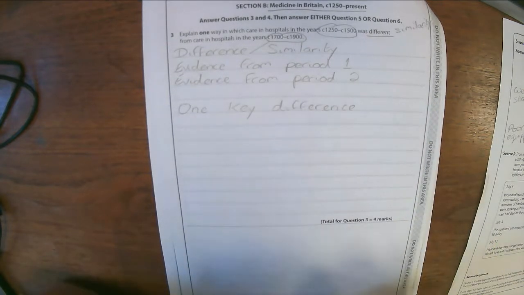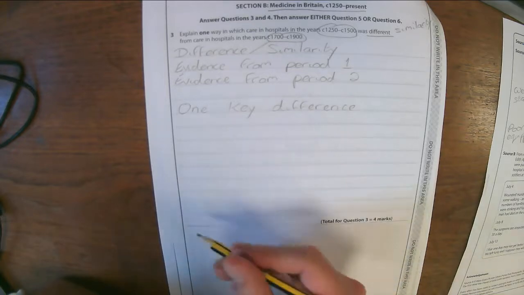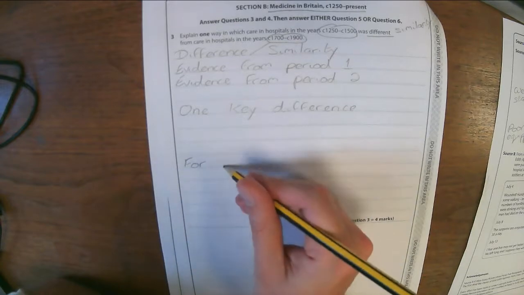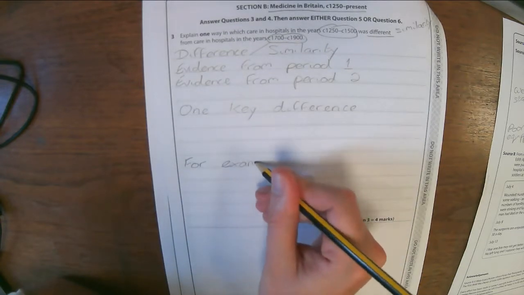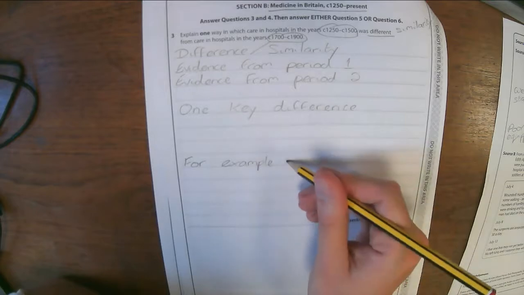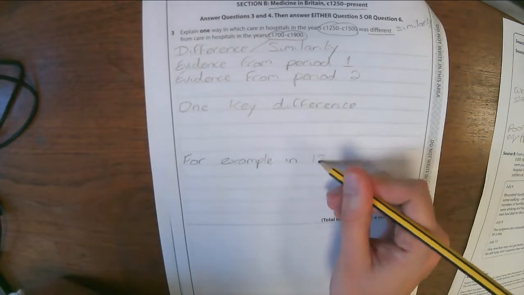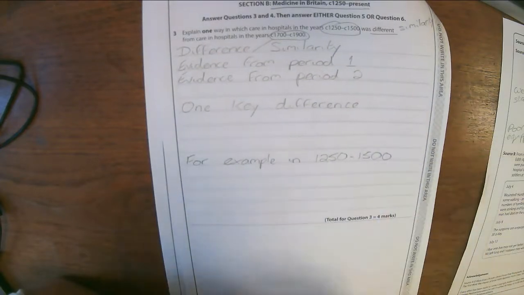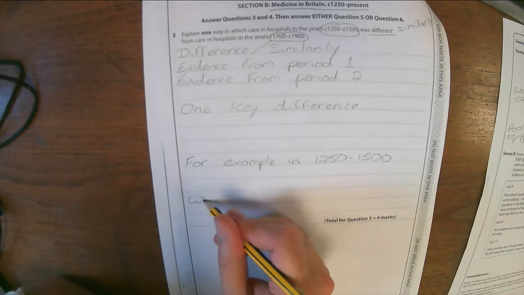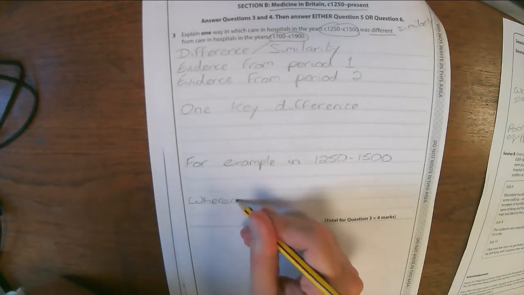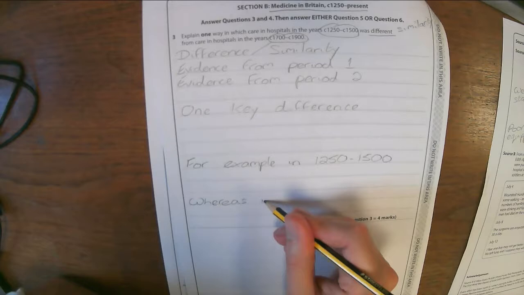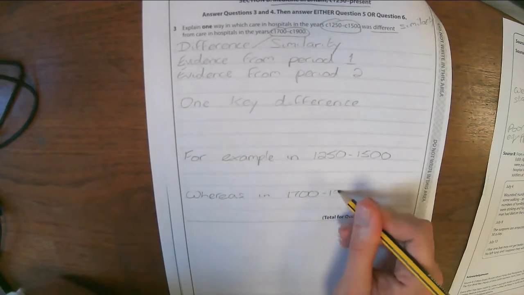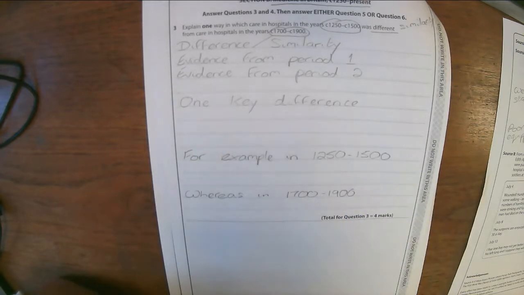Next, you're also going to give an example from both periods. So you would have, for example, in 1250 to 1500, whereas in 1700 to 1900, and another example.